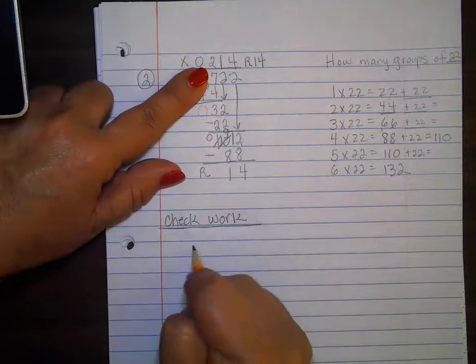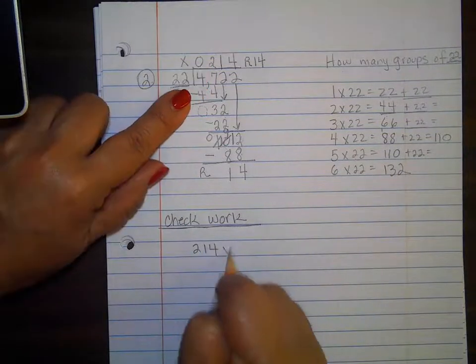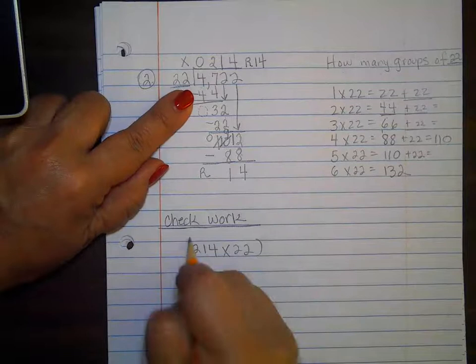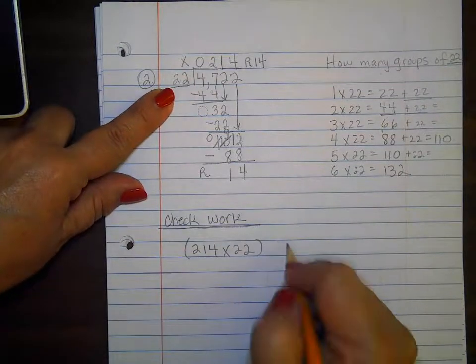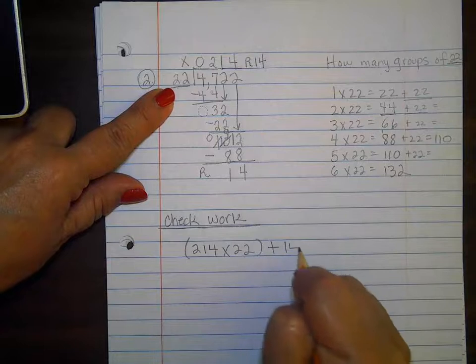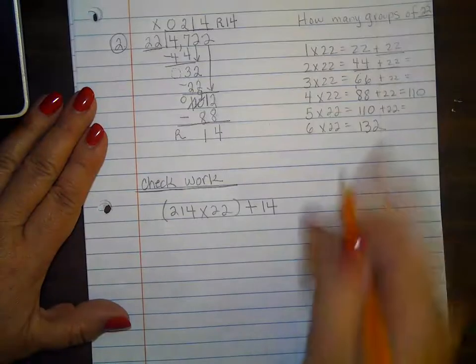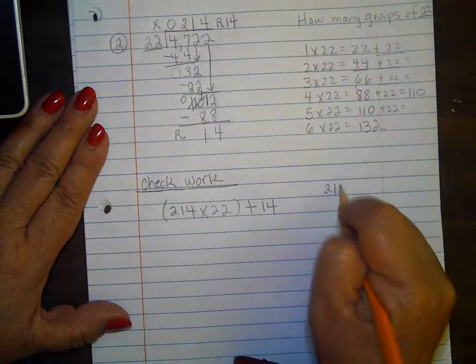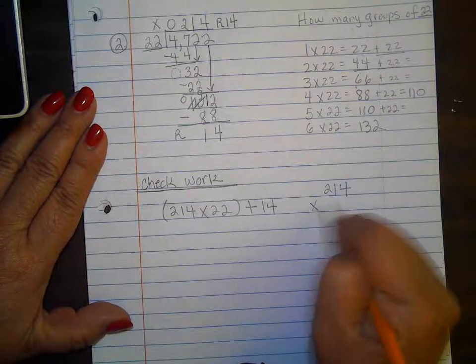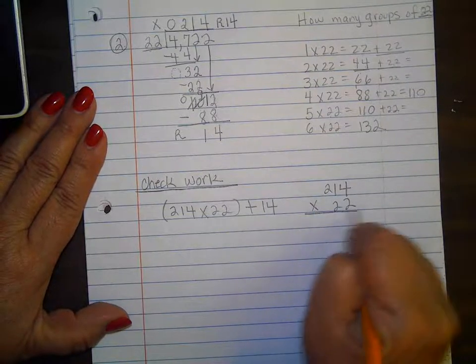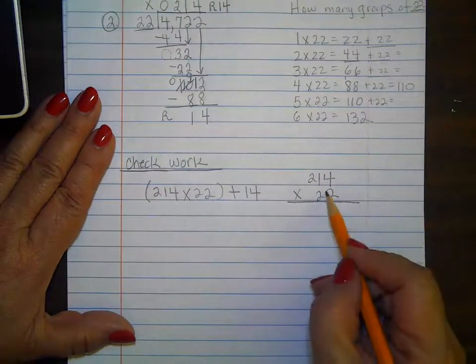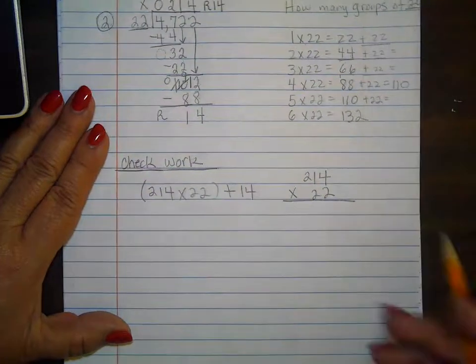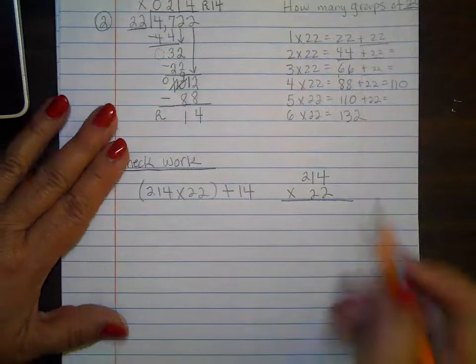So I have 214 times 22. So it's my quotient times my divisor plus my remainder. So let's go ahead and work that out. You can do whichever strategy you choose to do, standard algorithm, partial products, that's going to be your choice.